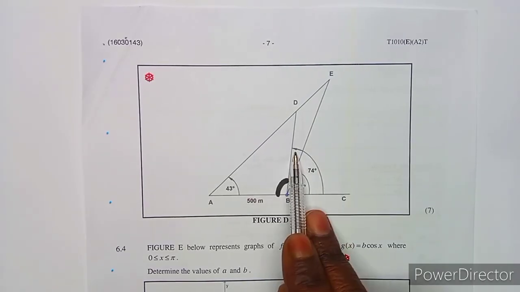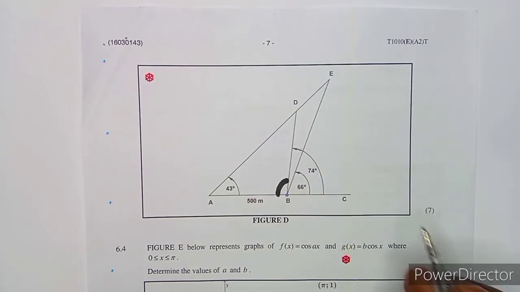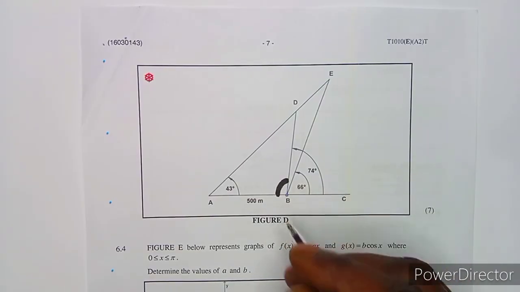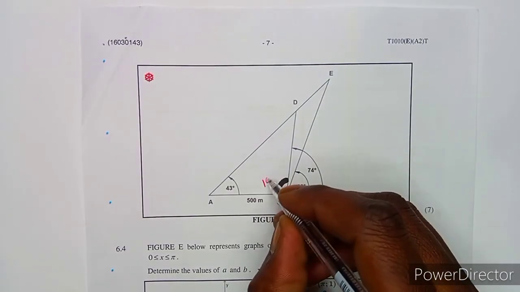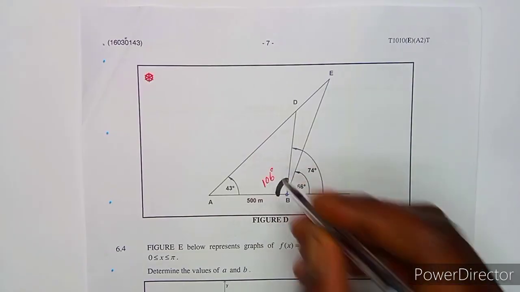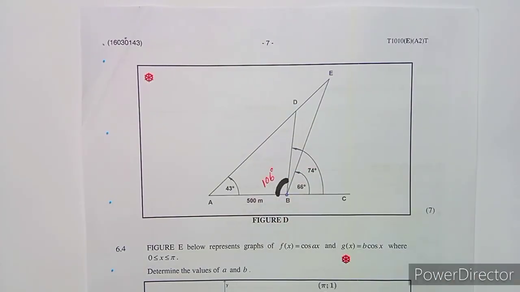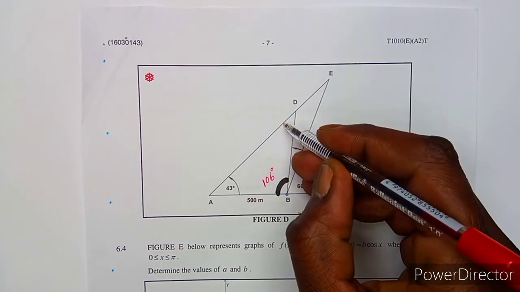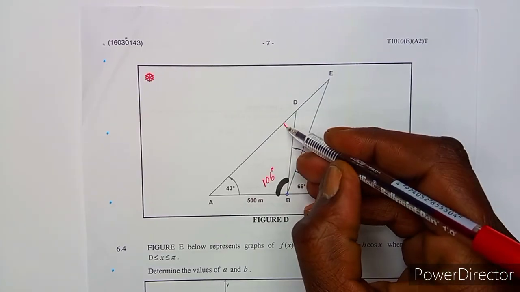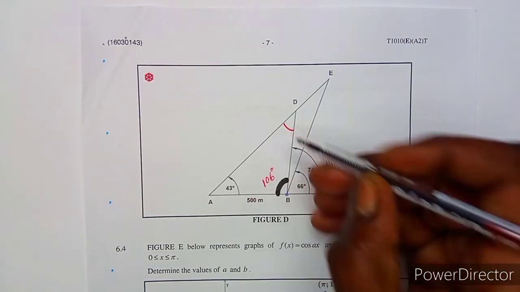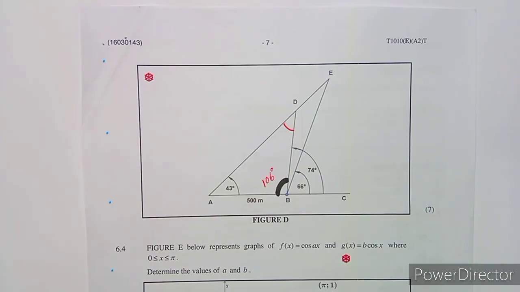So this is your 74. It's going to be 180 minus 74, and 180 minus 74 is 106. Let me just write it here. So this is going to be 106 degrees there. Also, we can find this angle here at D. Remember, angles in a triangle add up to 180.